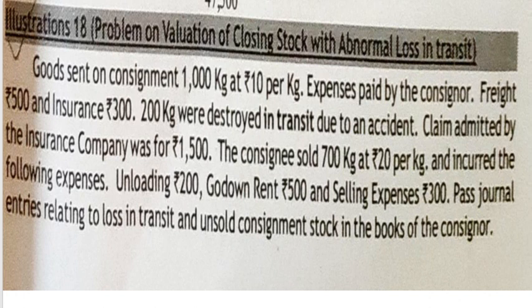Goods sent on consignment 1000 kg at rupees 10 per kg. Expenses paid by the consignor, freight rupees 500 and insurance rupees 300. 200 kgs were destroyed in transit due to accident. Claim admitted by the insurance company was for rupees 1500. The consignee sold 700 kgs at rupees 20 per kg and incurred the following expenses: unloading 200, godown rent 500, selling expenses 300. Pass entries relating to loss in transit and unsold consignment in the books of consignor.